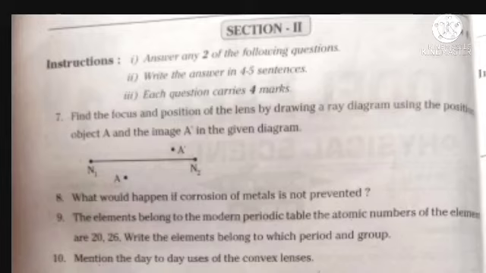In section 2, next question, what would happen if corrosion of metals is not prevented? What is the meaning of corrosion? Corrosion means metals react with oxygen and moisture in the air. That is called corrosion.